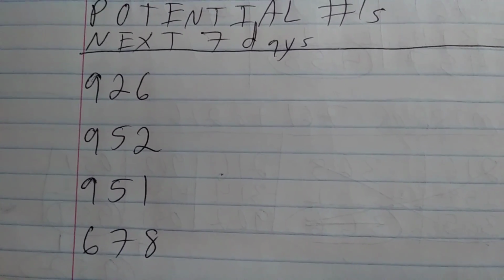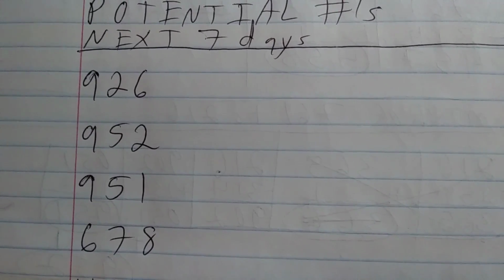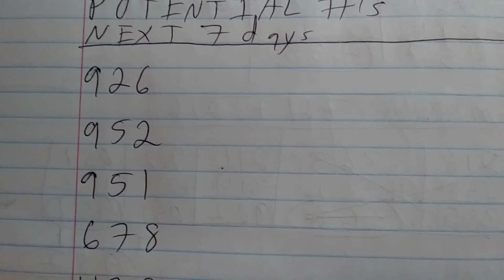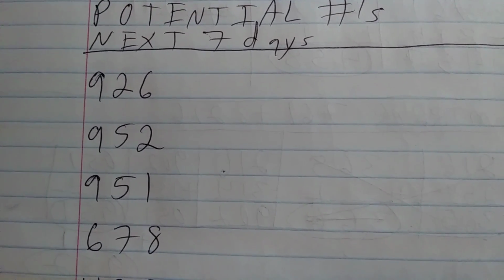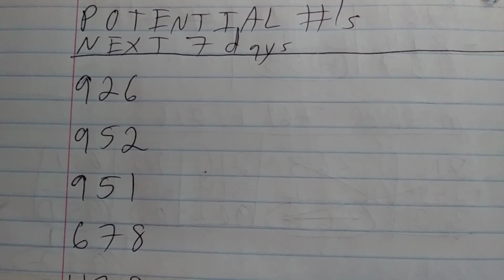These numbers, they don't always show up exactly like that. They could show up as like 1 or 2 digits off. So for an example, 926, that could be like 927, 928, 925, 924. And then let's take that 478 example too. So 479, 470, 477, 476, etc. So keep that in mind.